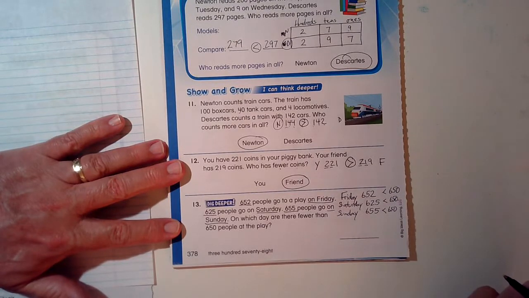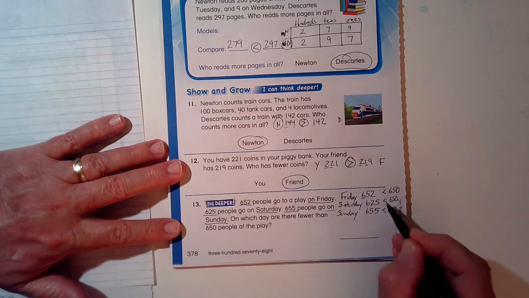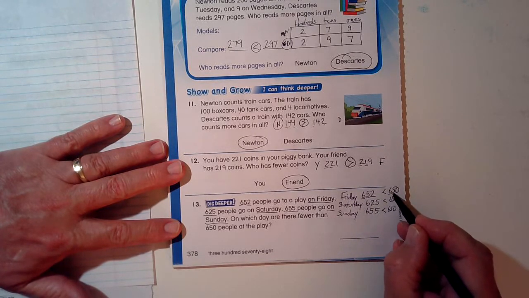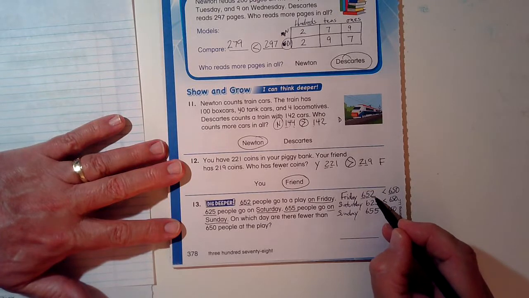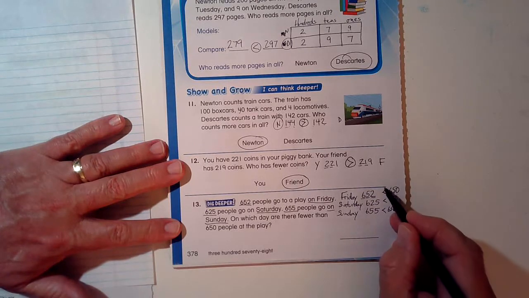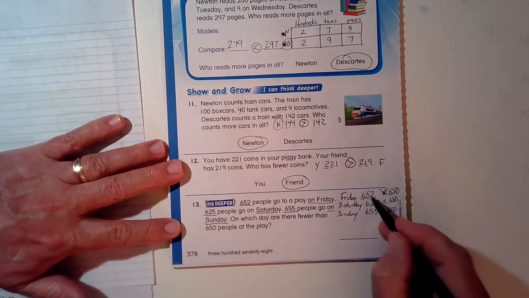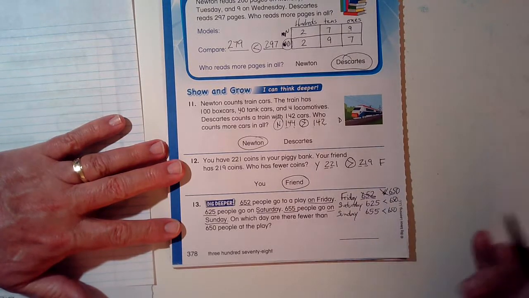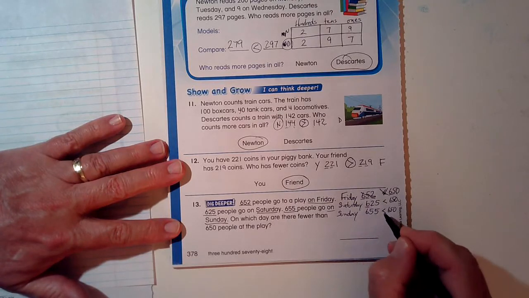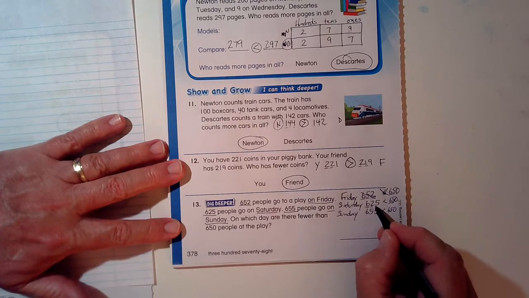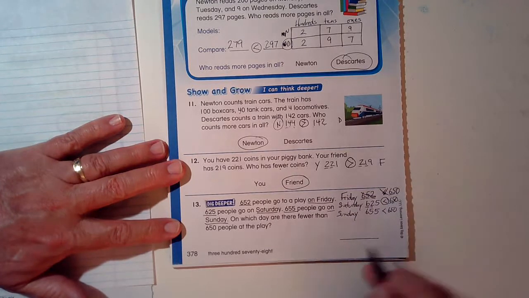Let's see which one of those is correct. I have a 6 in the hundreds place and the hundreds place. A 5 here, a 5 here, a 2, and a 0. That means that this is larger than this. It's not that one. It's not Friday. I have 600 in the hundreds place. I have 2 in the tens place and 5 in the tens place on this side. This is correct.